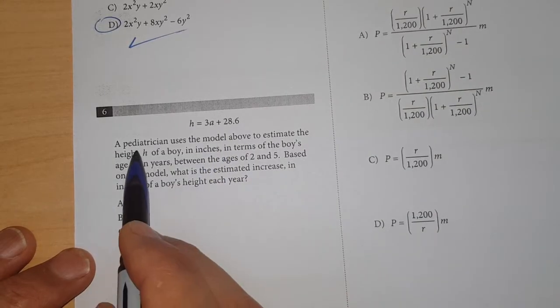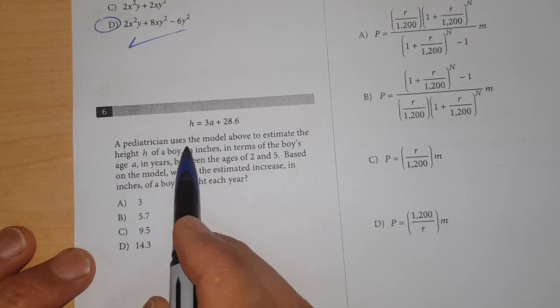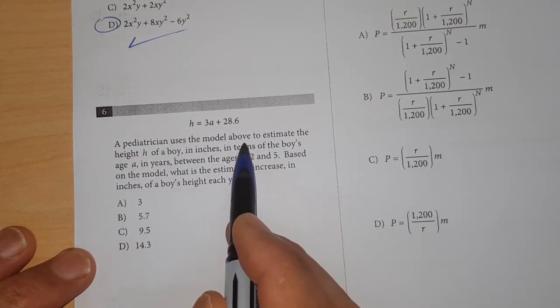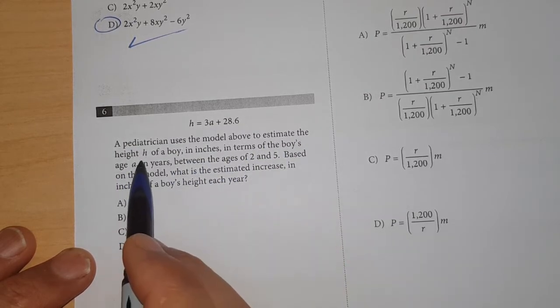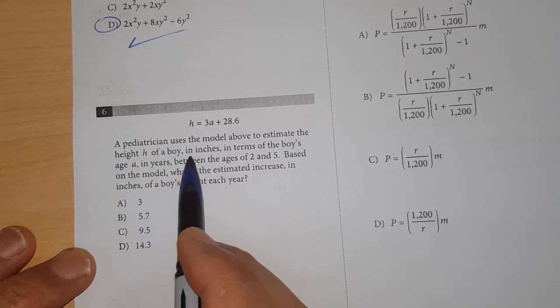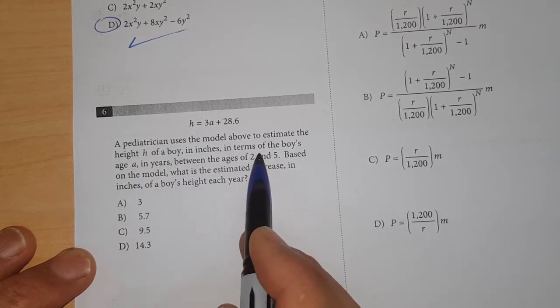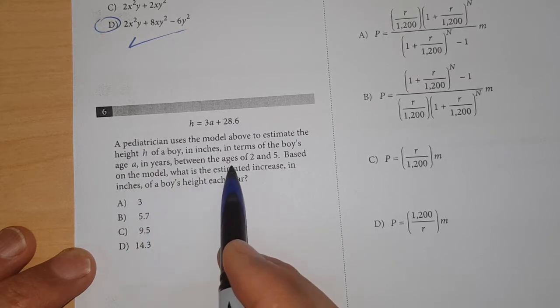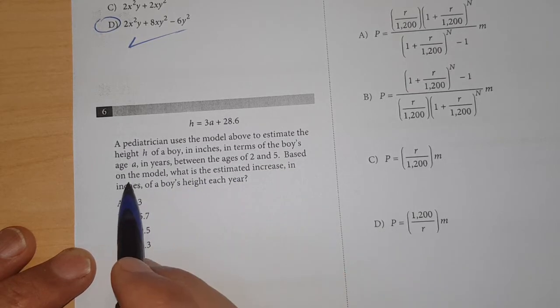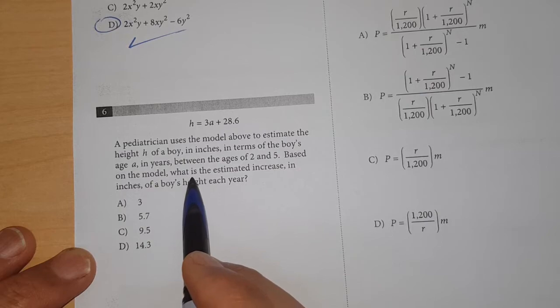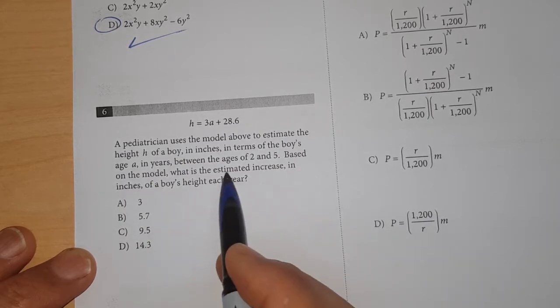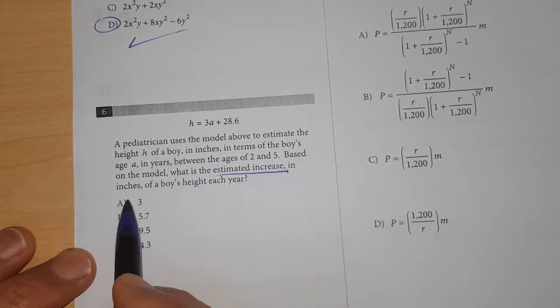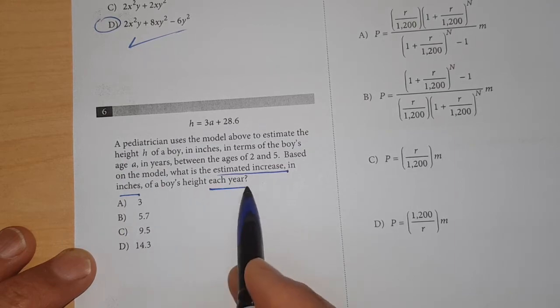Question 28.6. A pediatrician uses a model shown above to estimate the height h of a boy in inches in terms of the boy's age A in years. Between the ages of 2 and 5, based on the model, what is the estimated increase in height for each year?